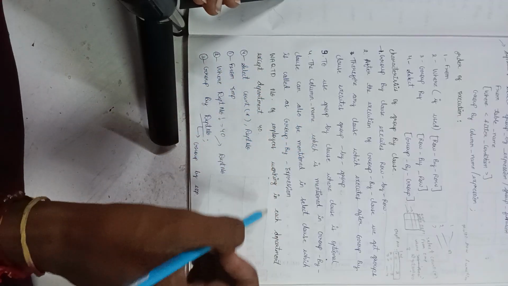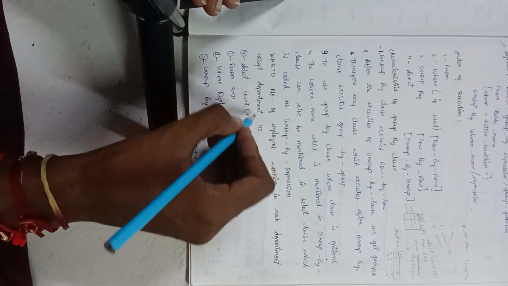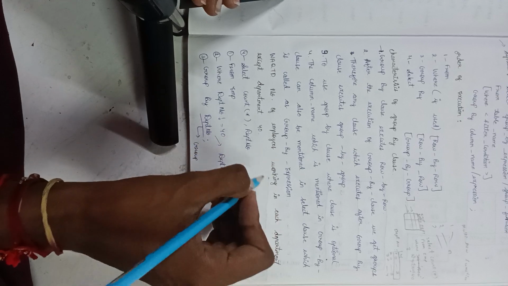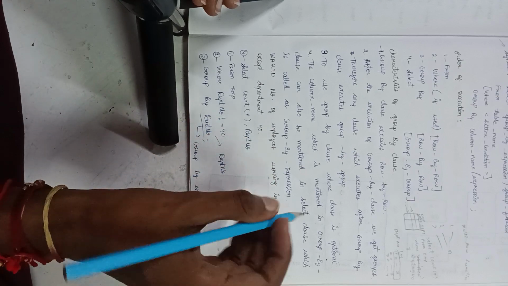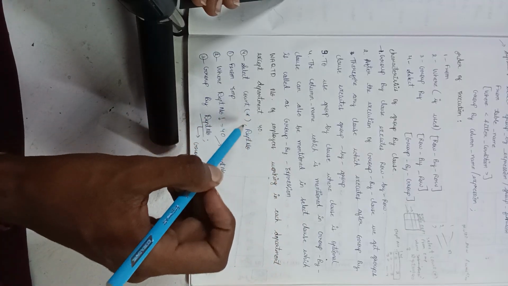Write a query to display the number of employees working in each department except department number 40. If we want all the other departments except department number 40 in groups, then we can use the group by clause.